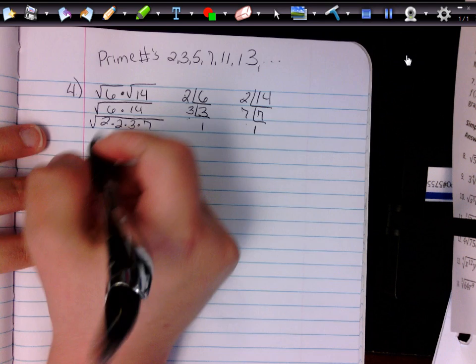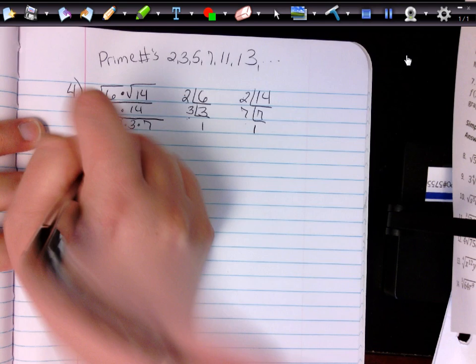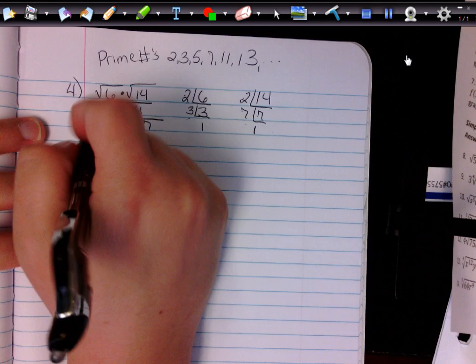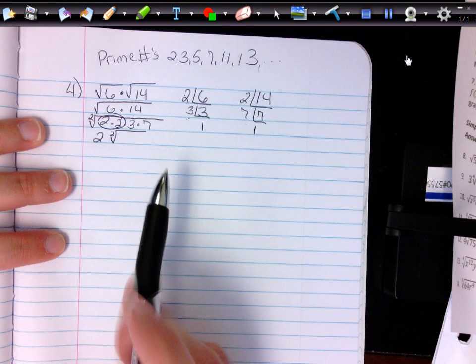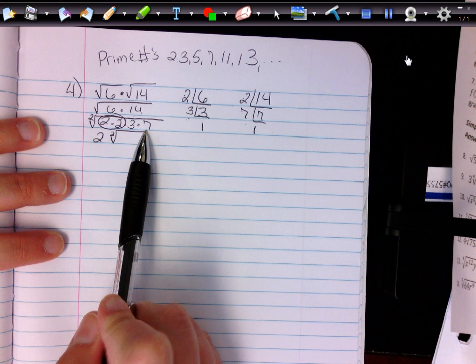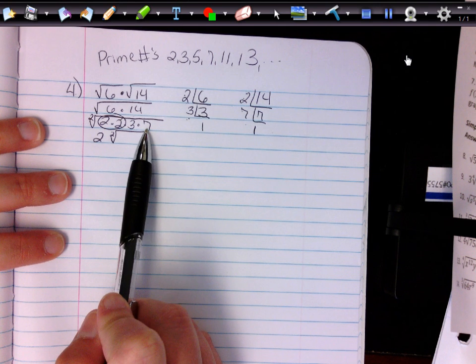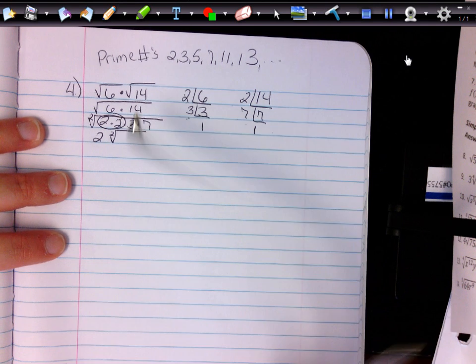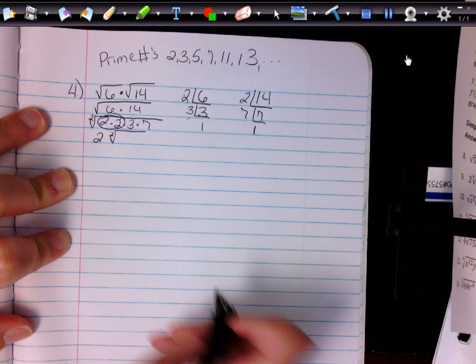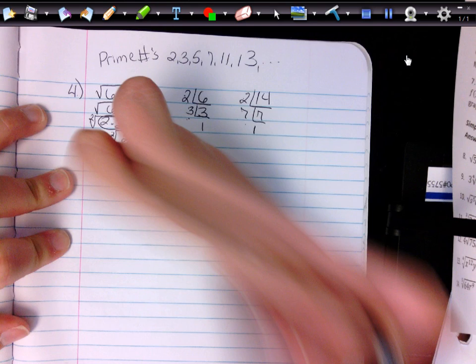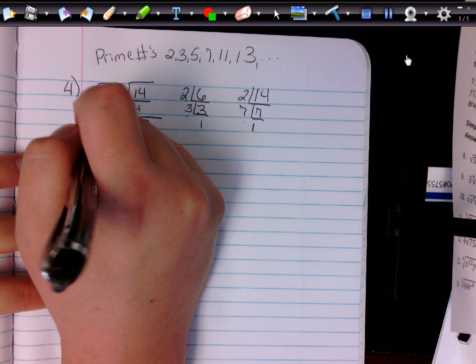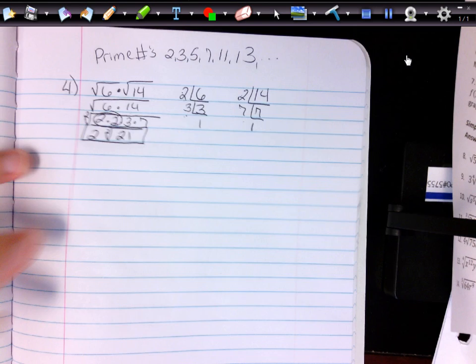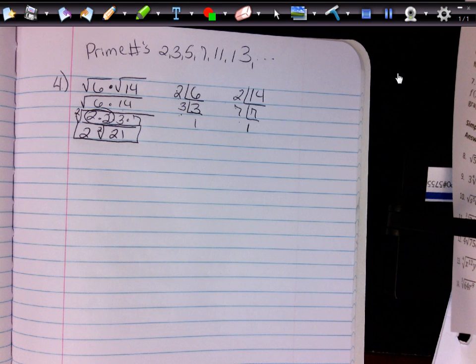So now I can circle my groups or pairs, and I have a group of 2's. So I have a 2 square root. Now I can't pull out the 3 or the 7 because again they don't have a pair or a group and they're not being circled. So I'm just going to multiply those back together and say that 3 times 7 is 21. So I have 2 square root of 21. That is my final answer. Please make sure you have all of that written down before you move on.